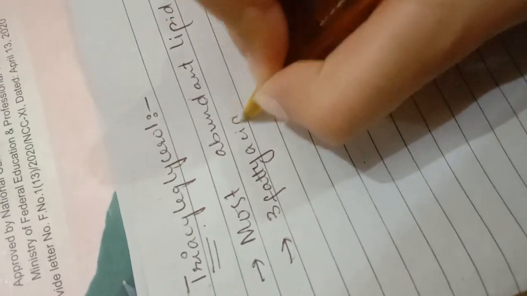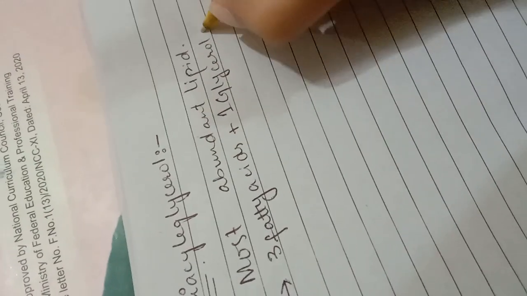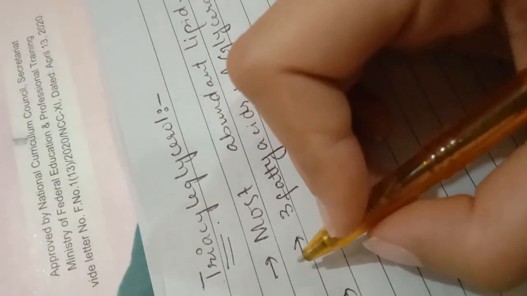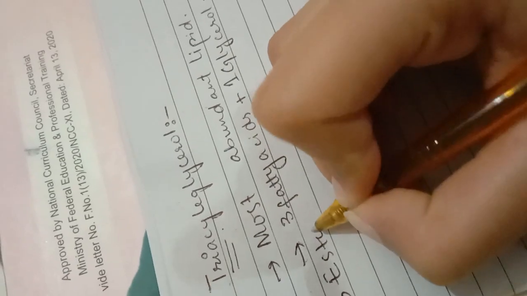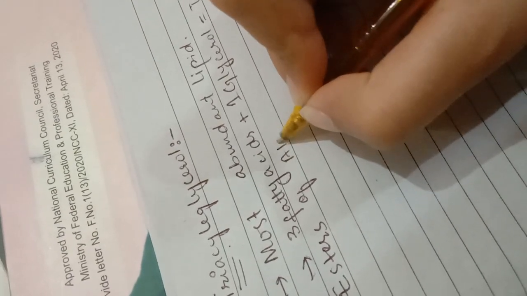abundant lipid that is present in all living organisms, and basically it is composed of three fatty acids plus one glycerol equals triglyceride. Okay, then these are known as esters of glycerol or alcohol.